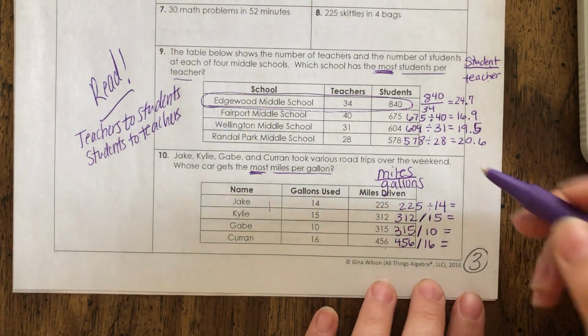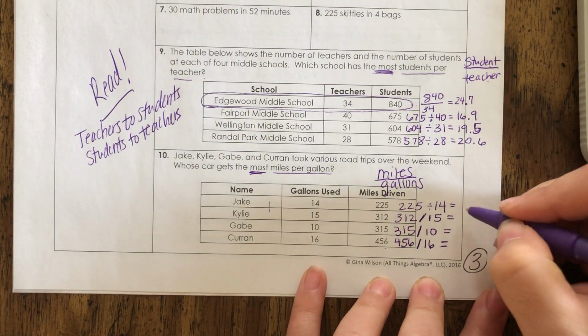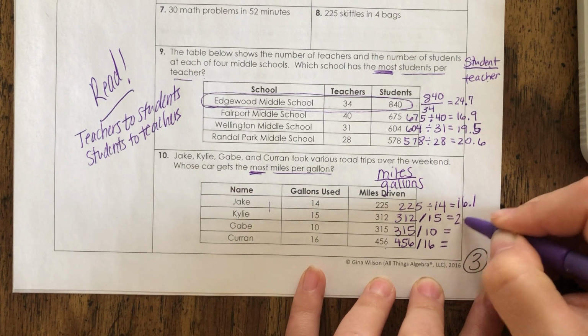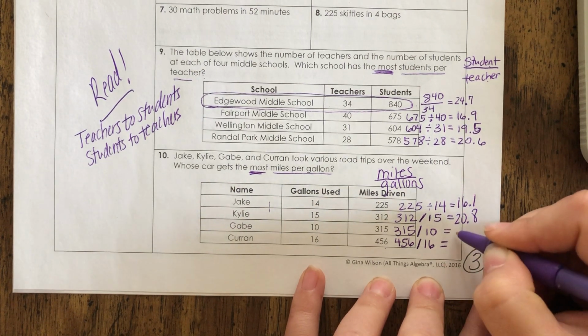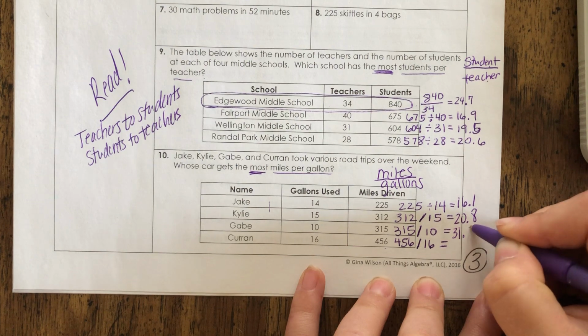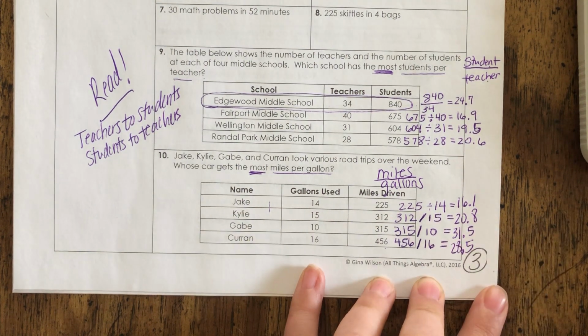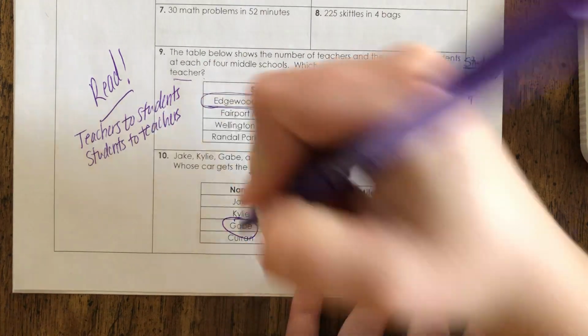So if I look, we have 16.1, 20.8, 31.5, and 28.5. Who is the largest? Gabe.